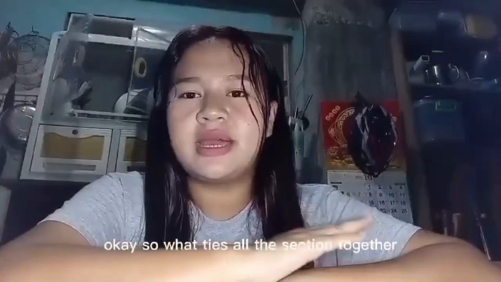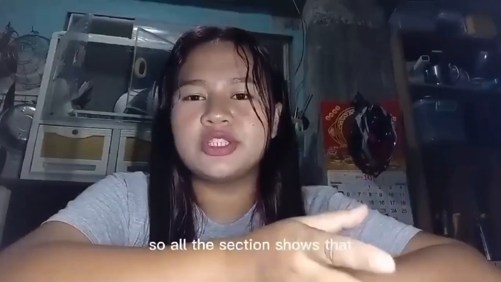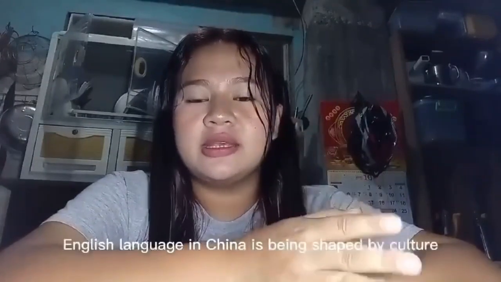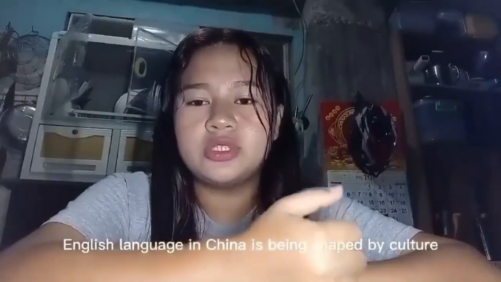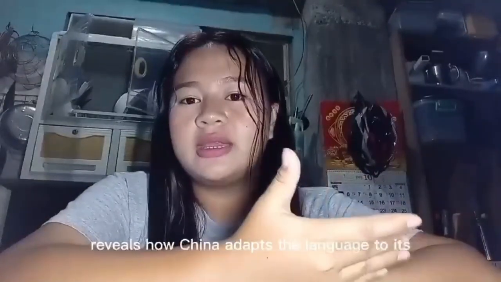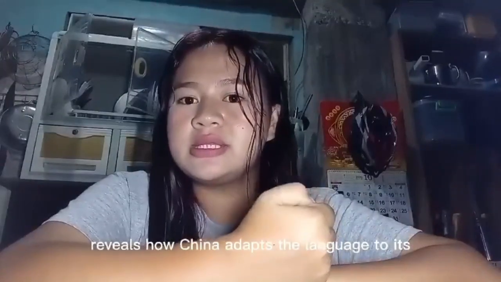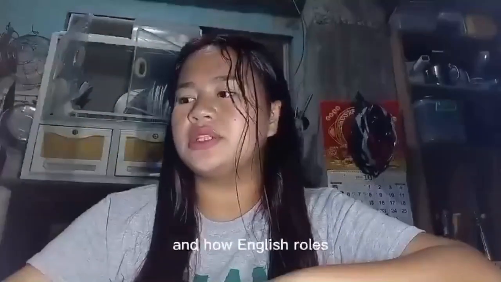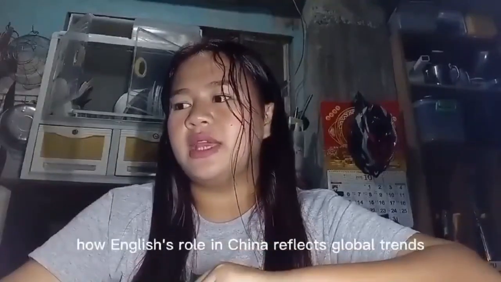Okay, so what ties all the sections together? So all the sections show that the English language in China is being shaped by culture, politics, education, and globalization. Each part reveals how China adapts the language to its national goals and realities, and how English's role in China reflects global trends.